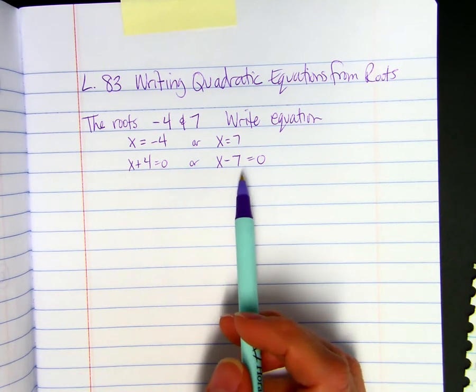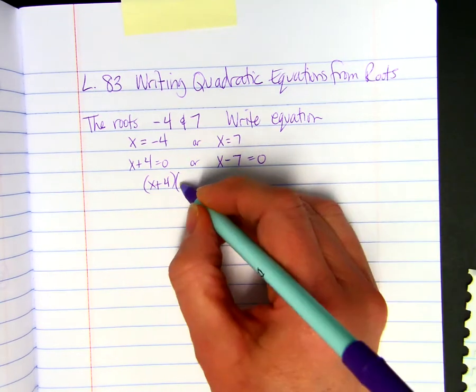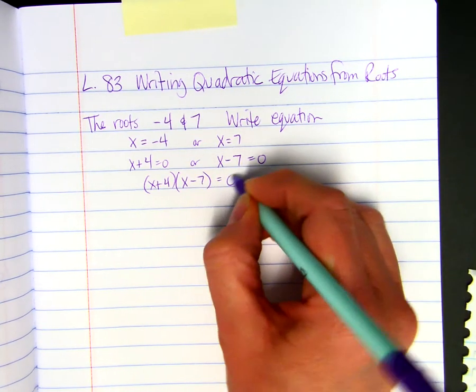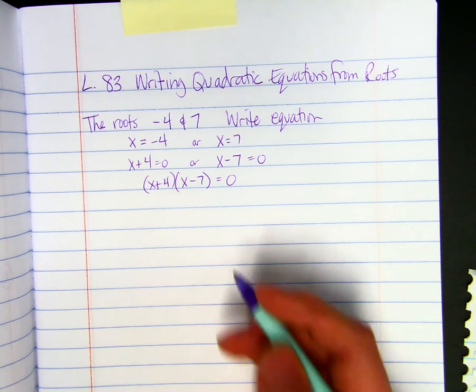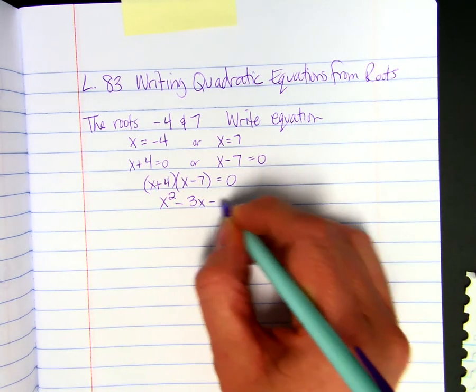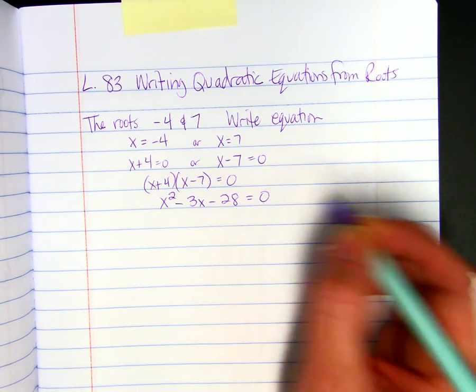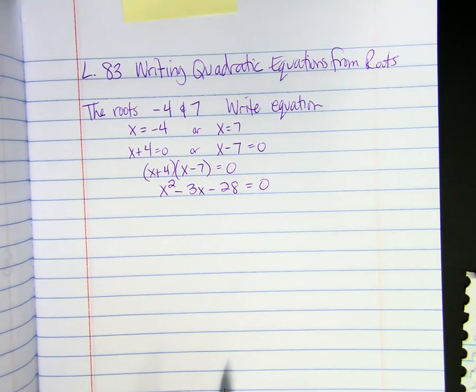Since these are the two zeros, we multiply those together and set it equal to 0. And then we FOIL it out. We get x squared minus 3x minus 28 equals 0. And there's the quadratic function written from the roots.